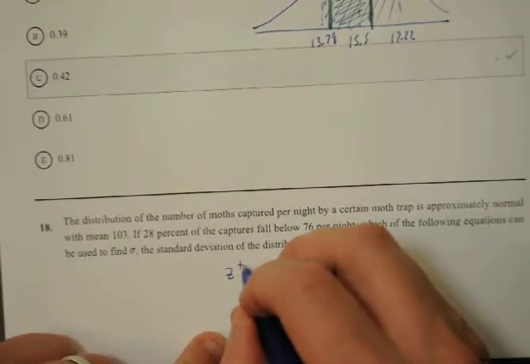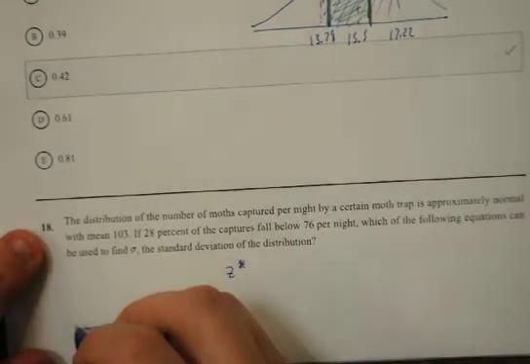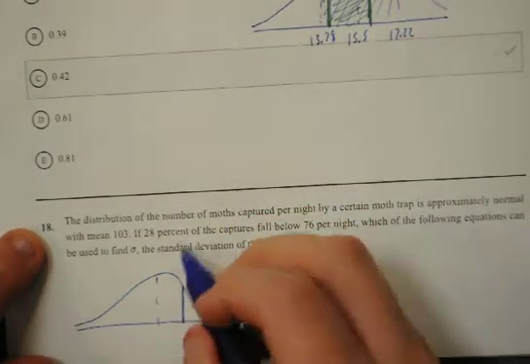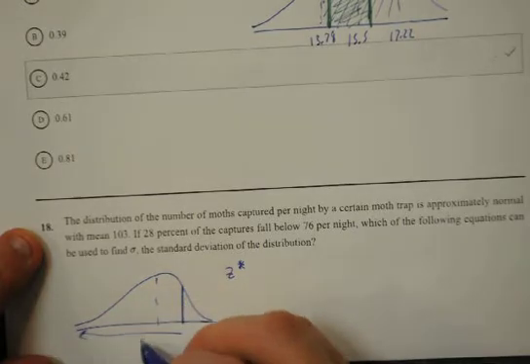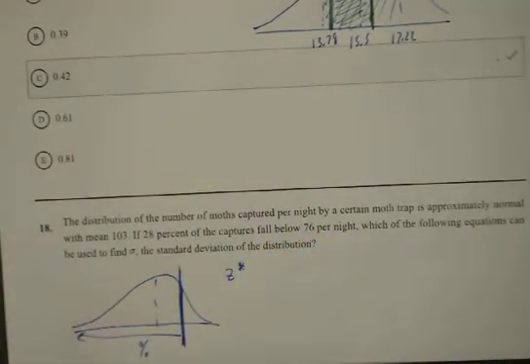The z-score, which is like your percentile, is related to whatever percent you are.